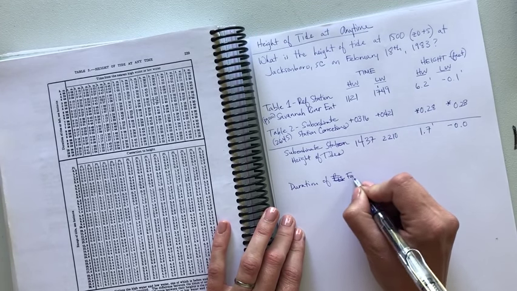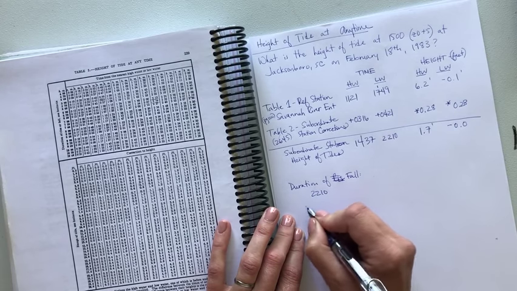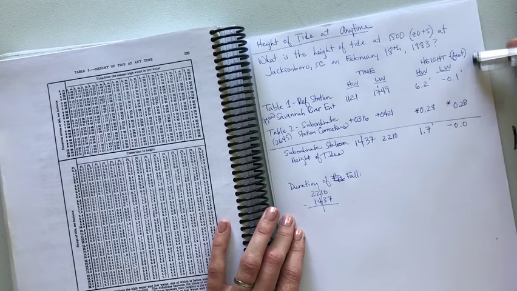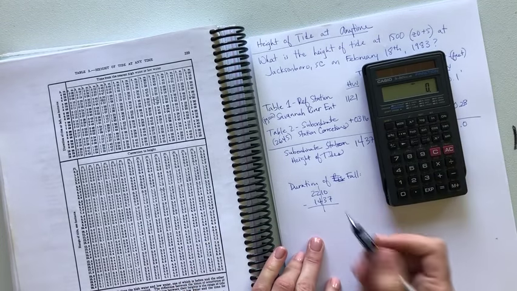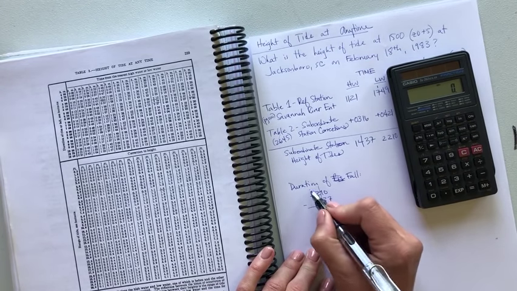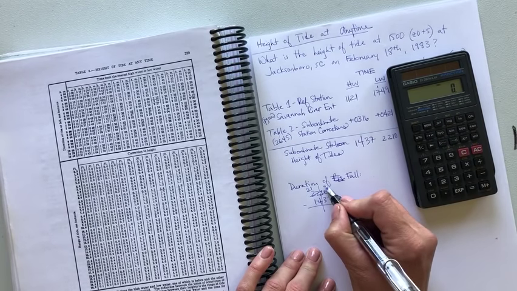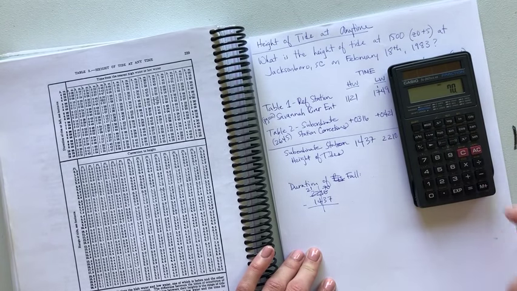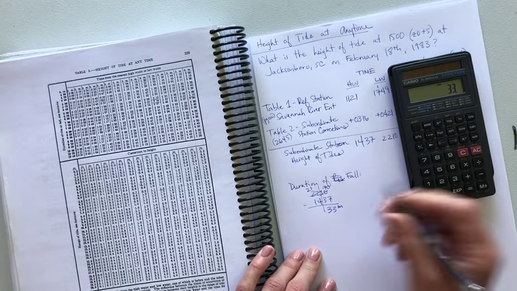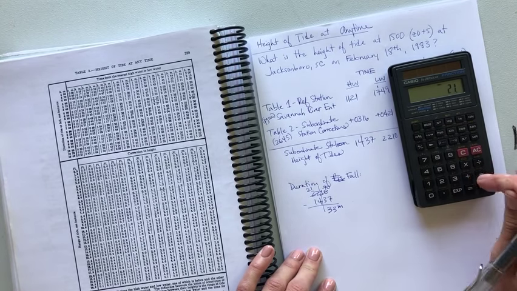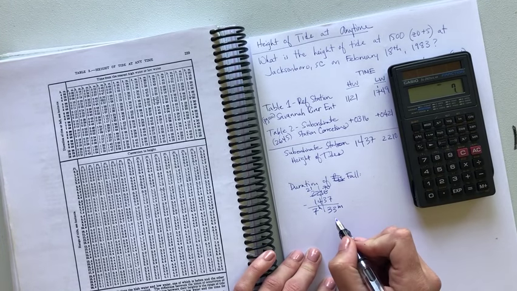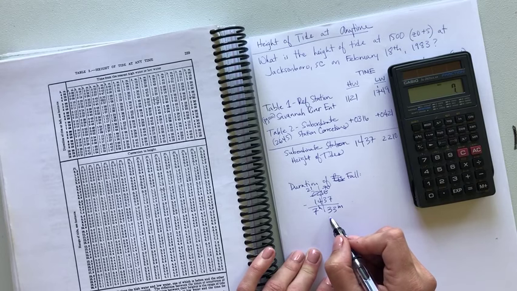Duration of fall is 2210 minus 1437. When you're working with times, you don't ever want to type in times to your calculator, right? So I'm going to take 10, I'm going to minus 37, so I have to borrow. I have 21 hours, 70 minutes. I take 70, I subtract 37. That gives me 33 minutes. And then I have 21, I subtract 14, and that gives me 7 hours. So I have 7 hours and 33 minutes for my duration of fall.